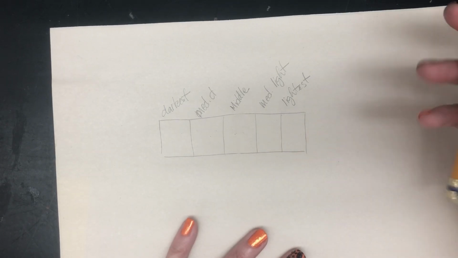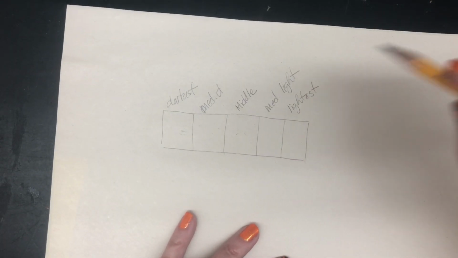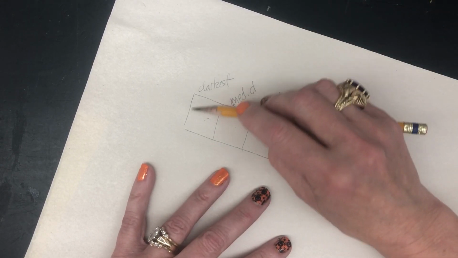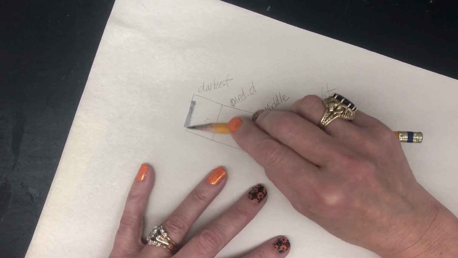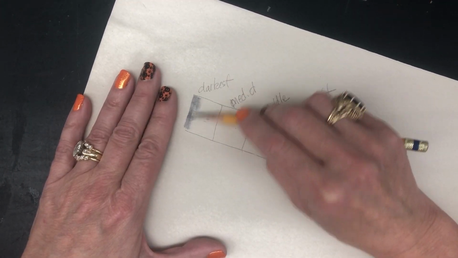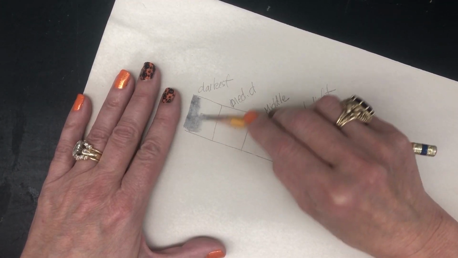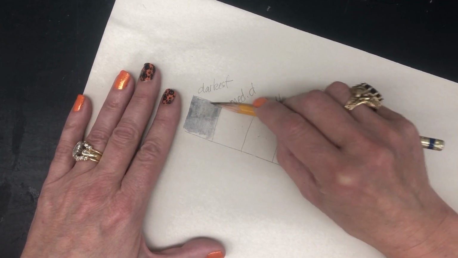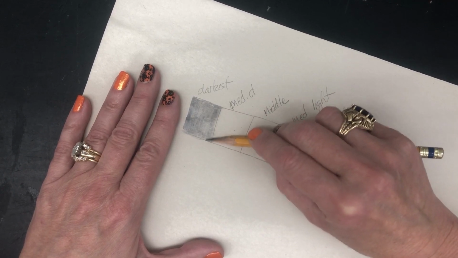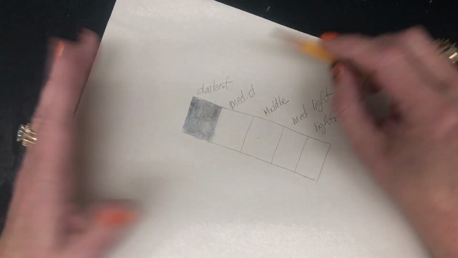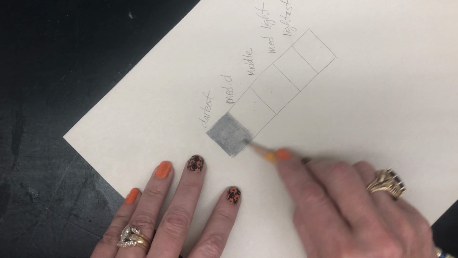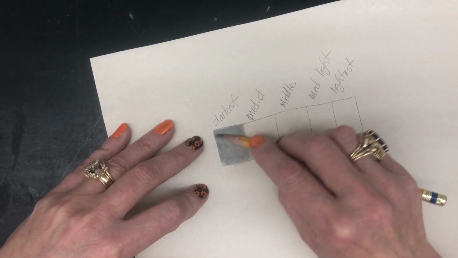Okay. So starting with your darkest value first makes the most sense to me, because if I start with my darkest, I know I can get lighter, but if I start with my lightest and I'm too dark with that, after a certain point I can't get any darker. So I'm going to layer up colors, or layer up value, by going different directions and shading the box.